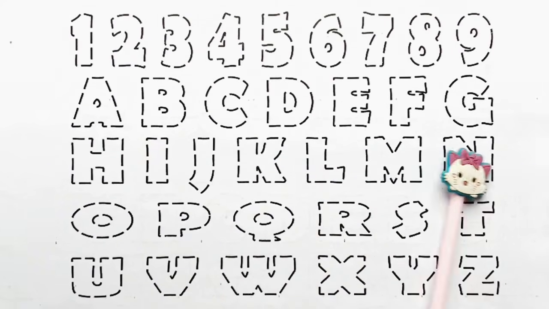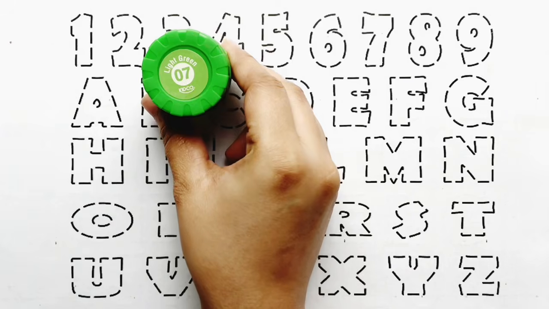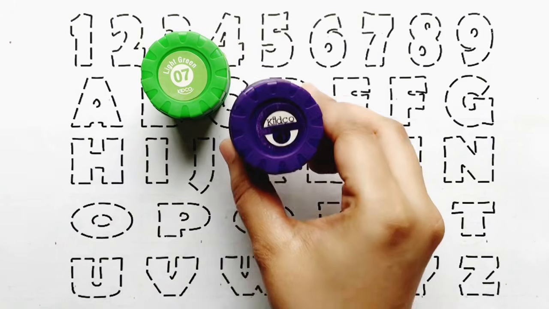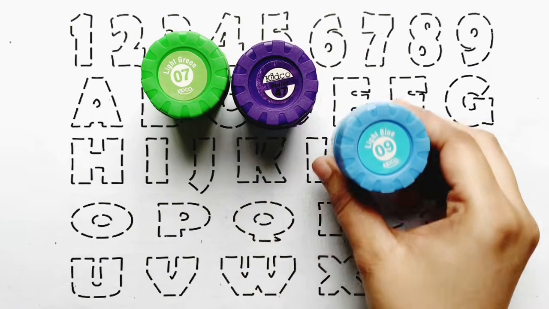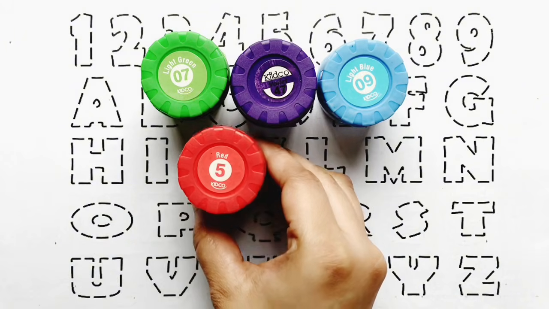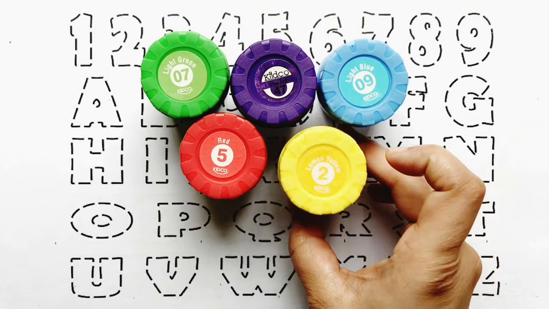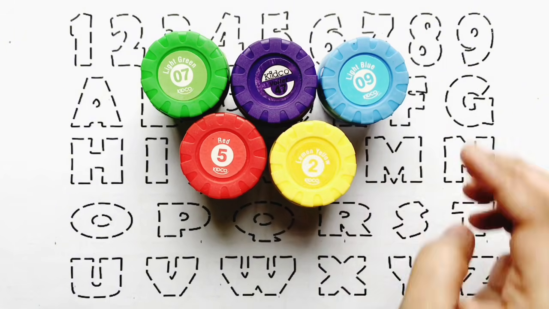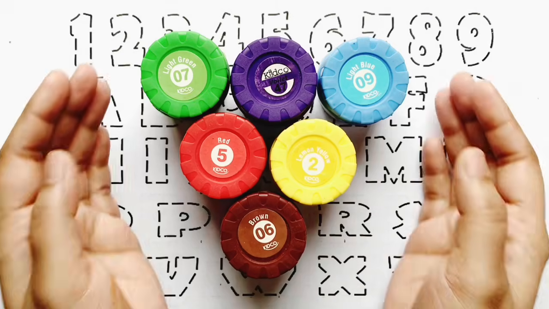What's the color's name? Let's go. This is a light green color. This is a purple color. This is a light blue color. This is a red color. This is a yellow color. And this is a brown color.